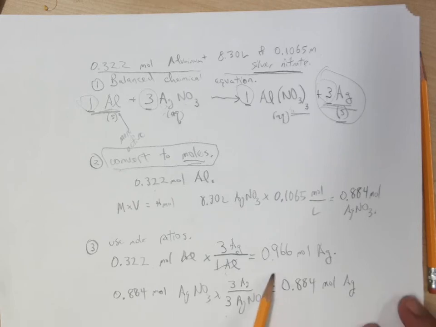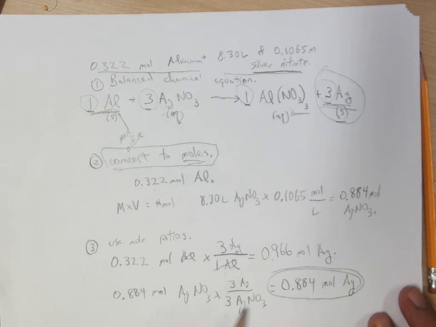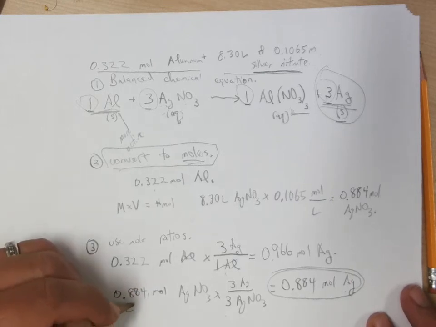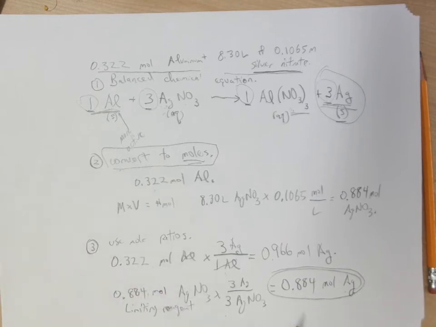So it looks like we pick the smaller of these two numbers. We don't add them up. We can't make all this stuff. But once we reach 0.884 moles of silver, we'll run out of silver nitrate and the reaction will stop. So that's why this is the limiting reagent or reactant. And that is how much silver we can make.